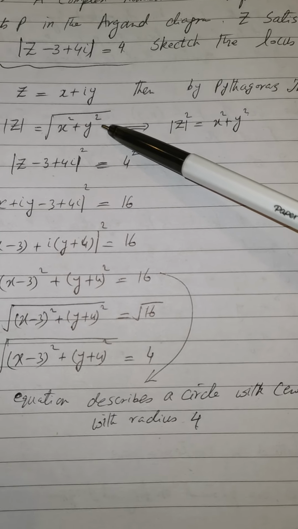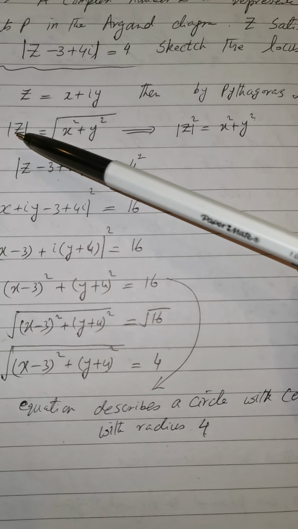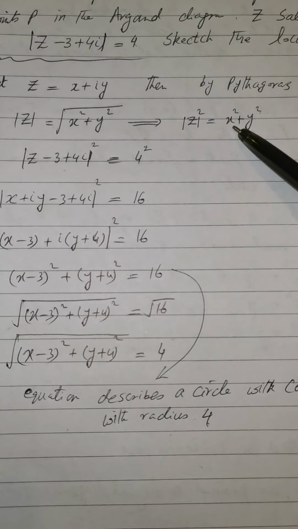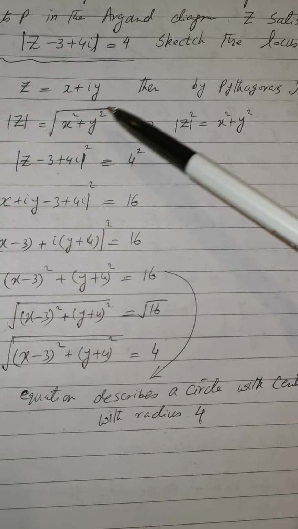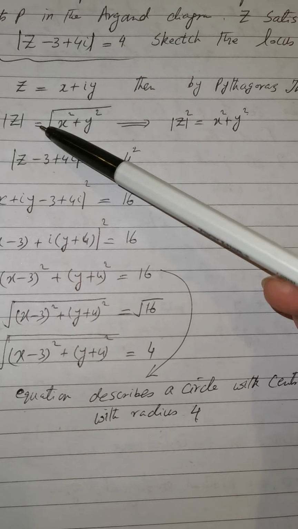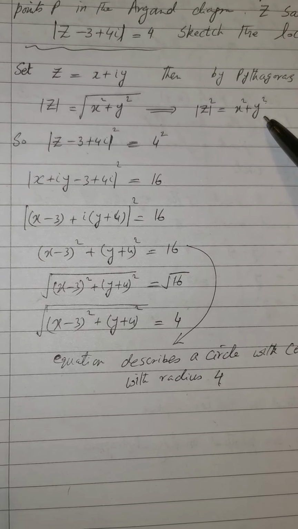This is by Pythagoras theorem. Now taking the square on both sides, what will happen? |z| squared will give you x squared plus y squared, because when you take the square on this side, the square and the square root will cancel each other and you have got x squared plus y squared.